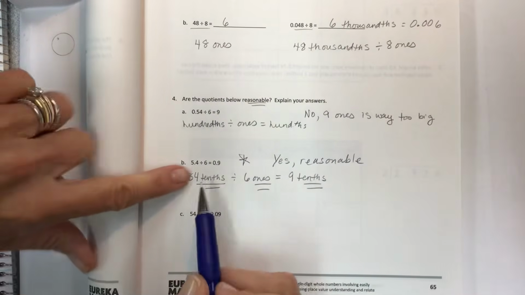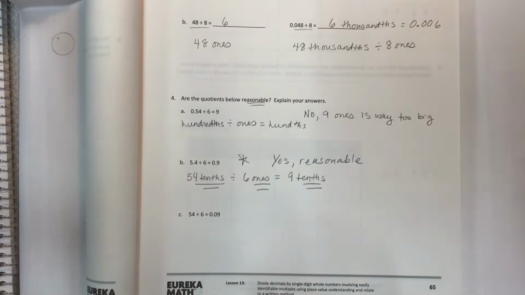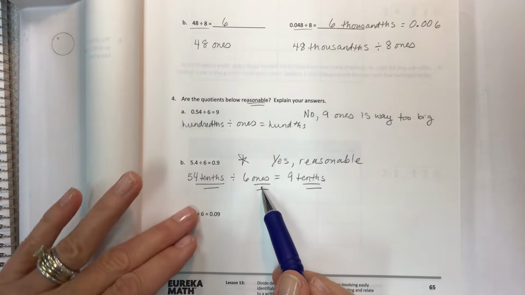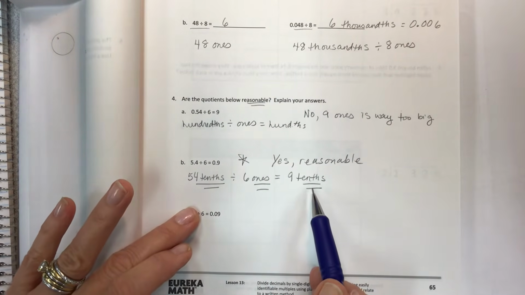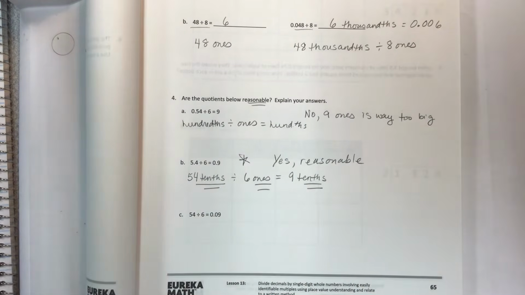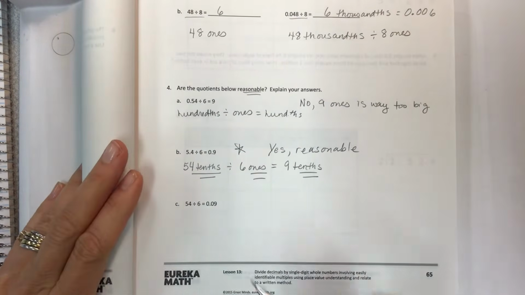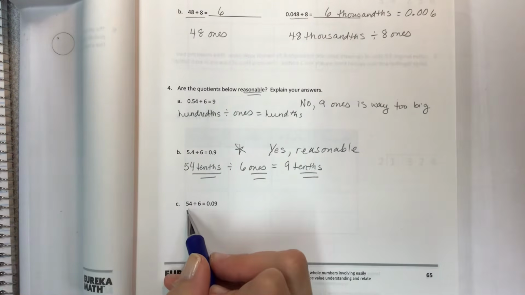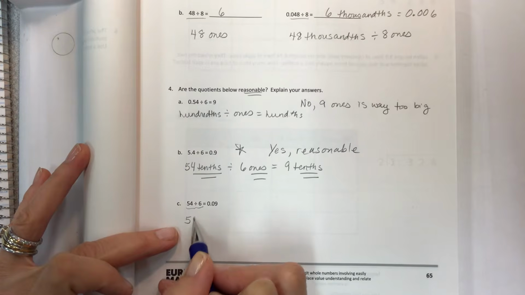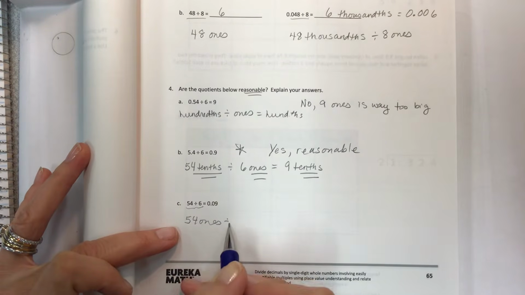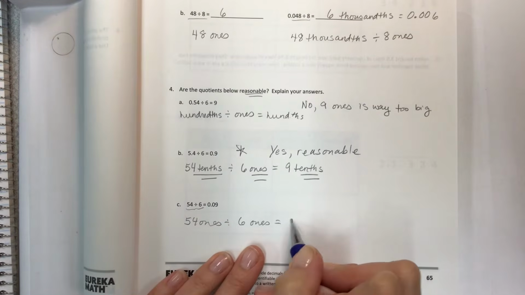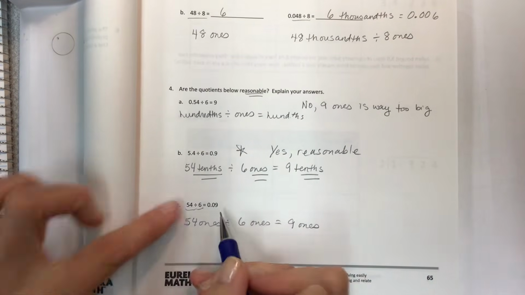Okay, because we're taking something that has this unit form of tenths, and when you use ones as your divisor, you will have the same place value unit that you started with. You'll see that in other lessons to come too. Here we have 54 ones divided by 6, and this is ones and ones. Therefore, my answer should be ones.